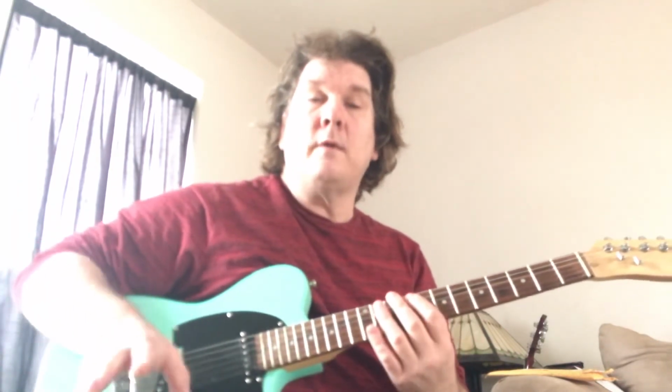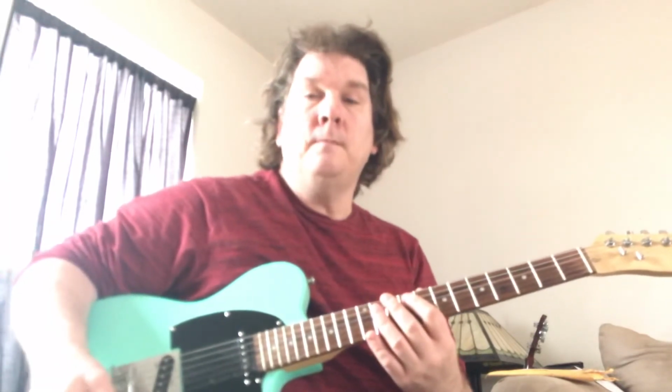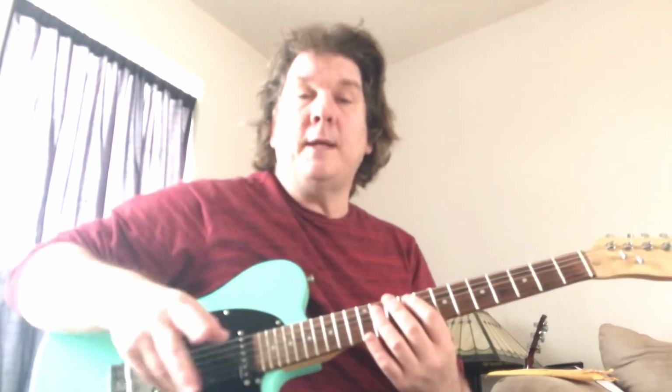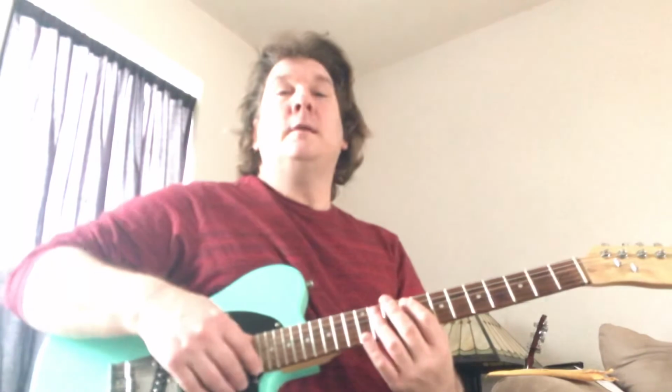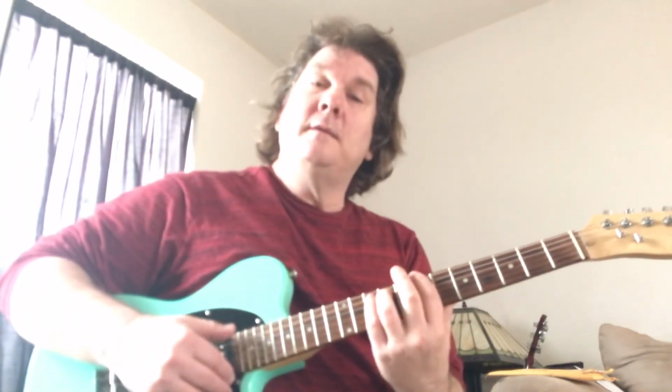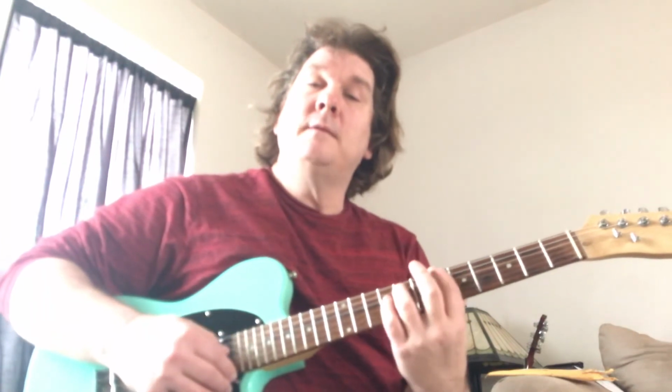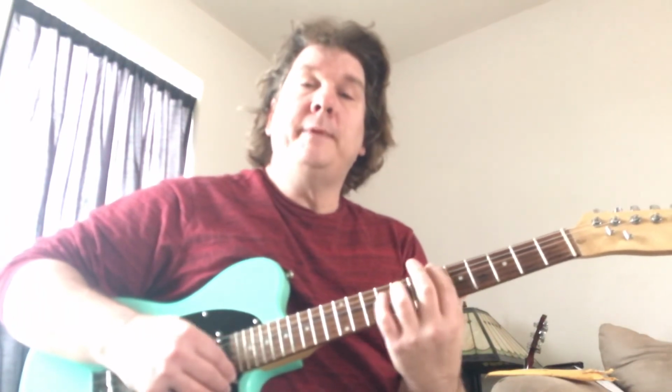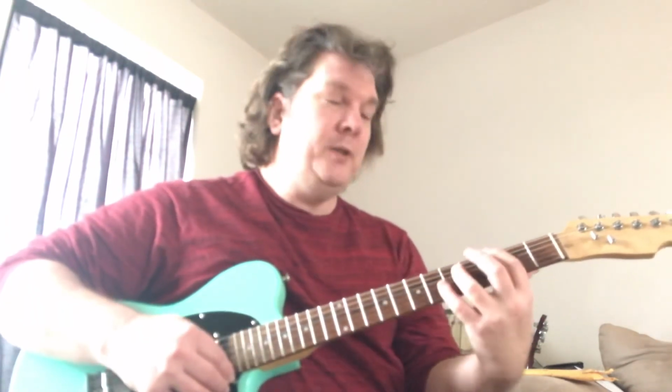I've noticed in other songs, the guitar or the bass will be playing one progression, and then other instruments will be playing a different progression right at the same time. All right, but mostly it's B, B, C, G.